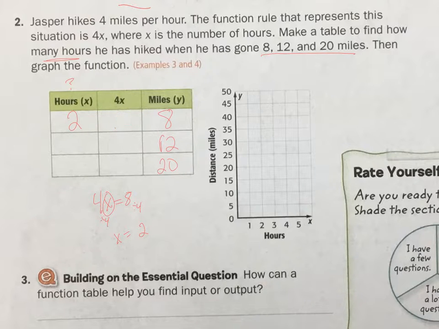If I put 4, and then 2 is my x, for 2 hours, does 4 times 2 equal 8? Sure does. Okay, so I'm going to do 4x equals 12. Divide this by 4, divide this by 4, x equals 3. Okay? 4 times 3 equals 12. Now I could just make a prediction for 4. 4 times 4, that equals 16.